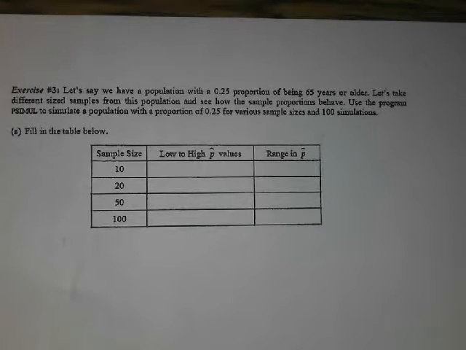We're going to switch the scenario here for a minute. This says, let's say we have a population with a 0.25 proportion. So I'm going to go back to my simulation page.